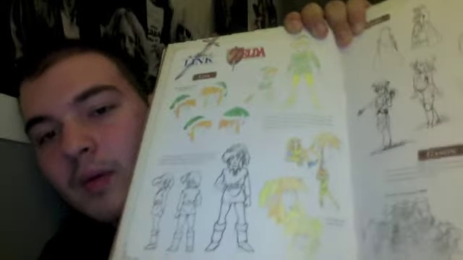Link with his new proportionate body. I guess they may want to make it look less cartoony. And there's Ganondorf. Well, Ganon, to be more precise. He's Ganon. See? One N. But in the original game, it was spelled with two.